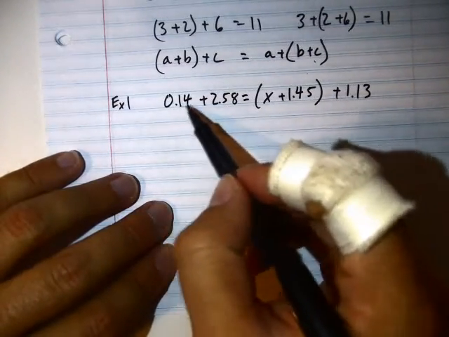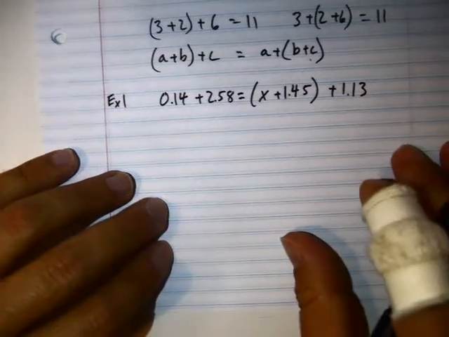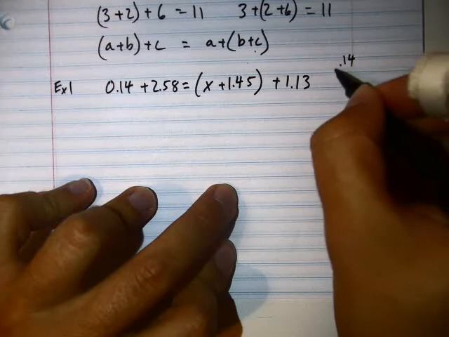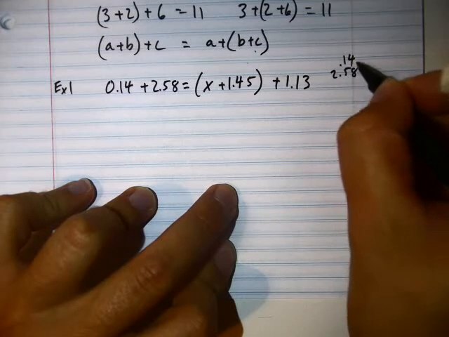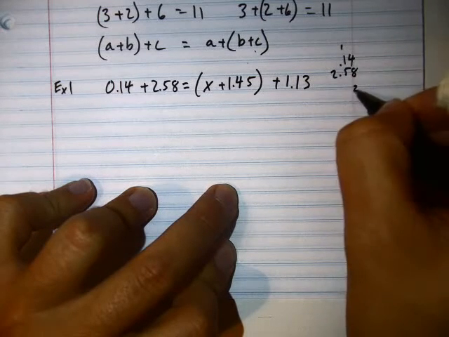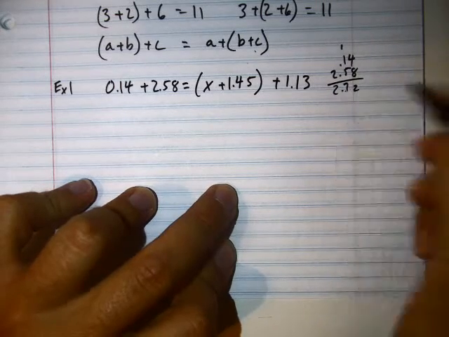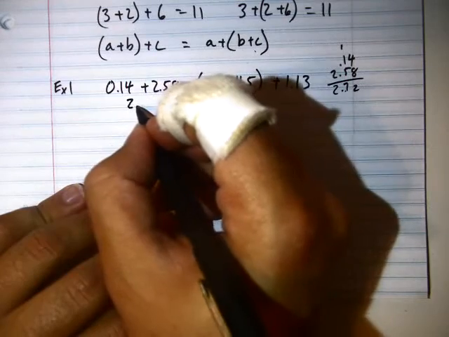I can add 0.14 to 2.58, and I'll just do that over on the side real quick. 0.14 plus 2.58, which gives me 2.72.